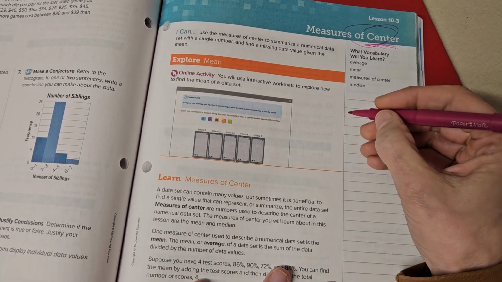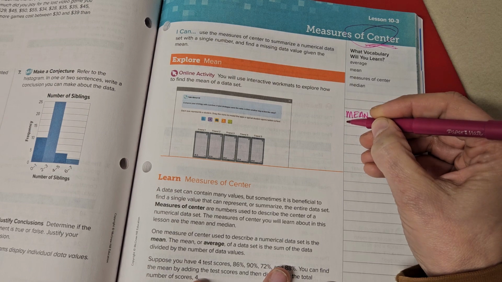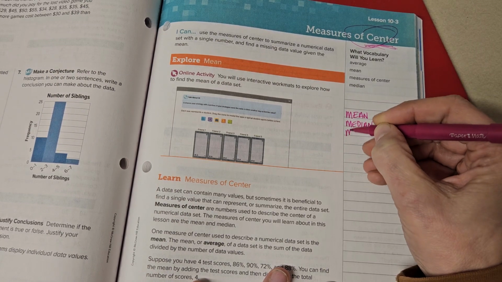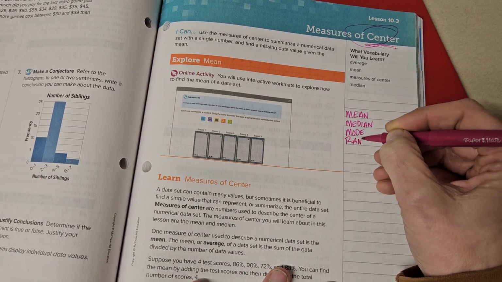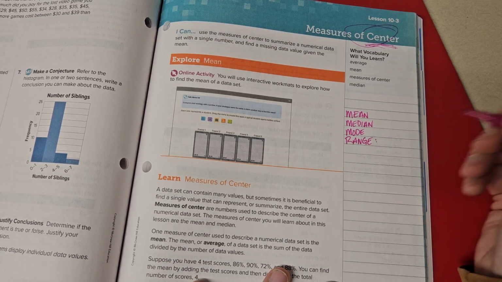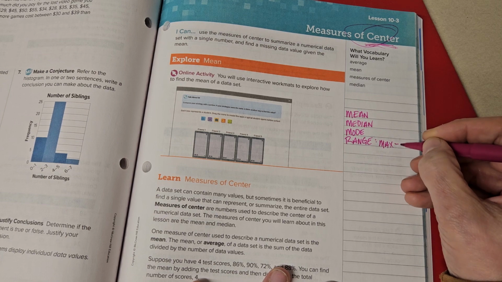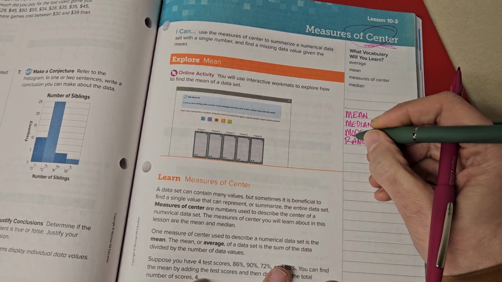Some major things we're going to need are the mean, the median, the mode, and one that doesn't start with an M, and the range, okay? So the range is you take your maximum number or your big one and you subtract your minimum or your little one. The mode starts with an MO.